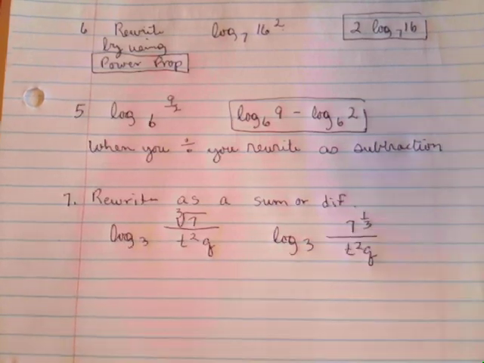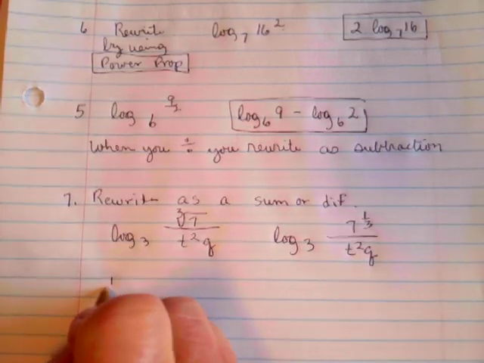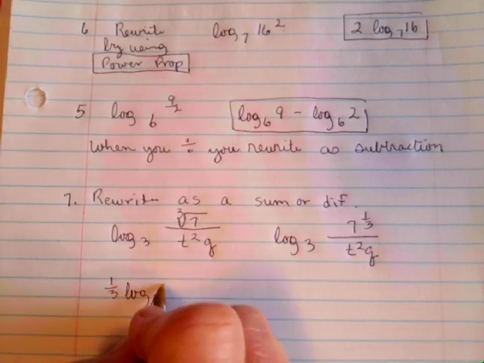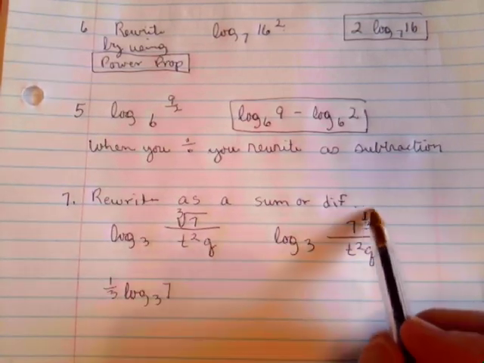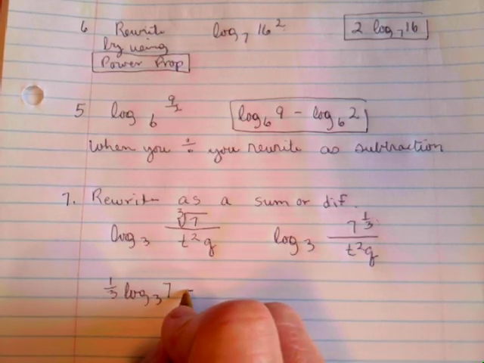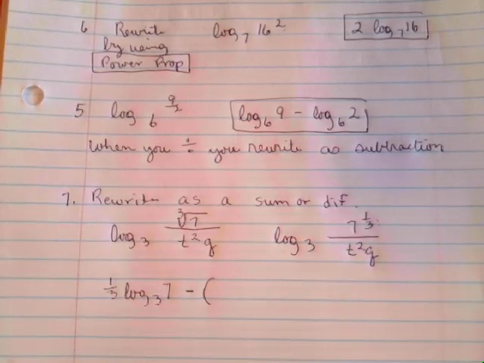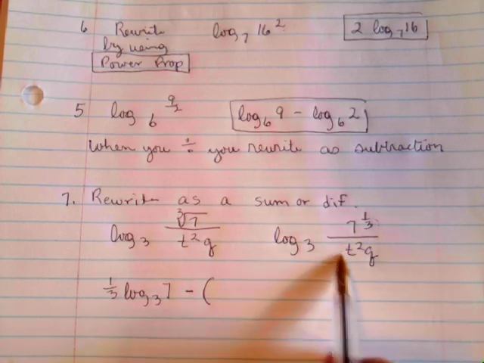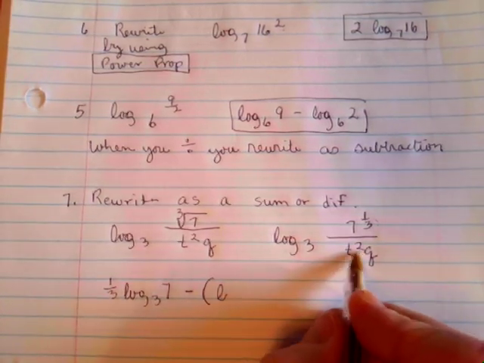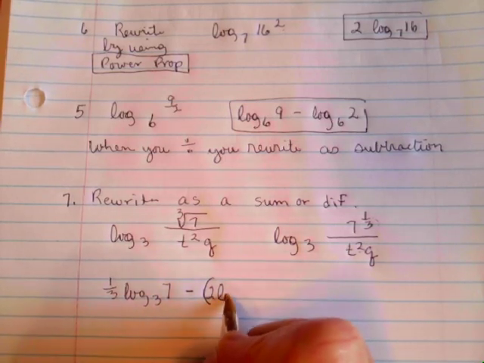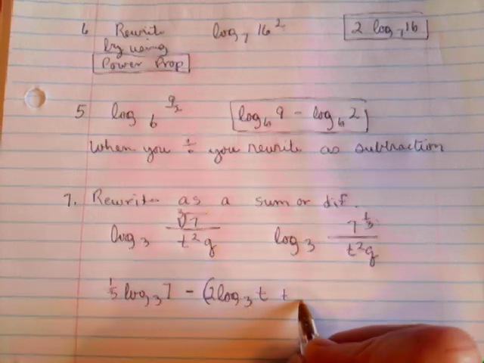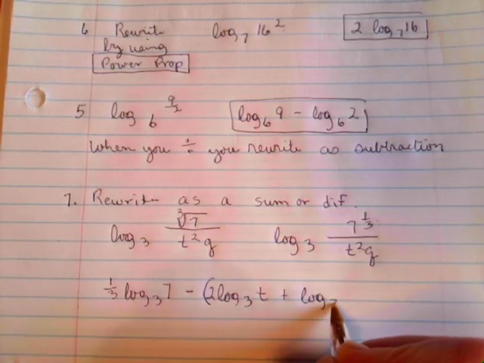I have an exponent. I got to bring it around in front and multiply by it. 1/3 log 3 of 7. All I did was took this to the front minus open parentheses, because I'm dividing by both of these things. I have 2 log 3 of t plus log 3 of q.